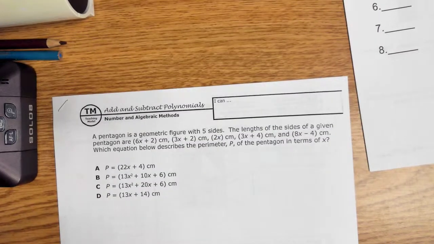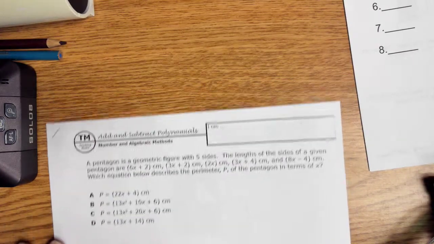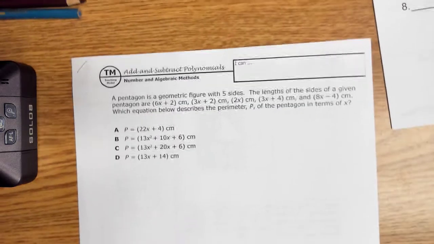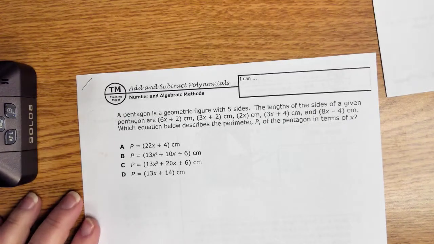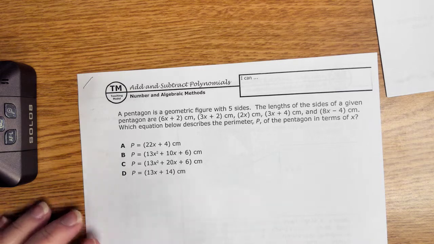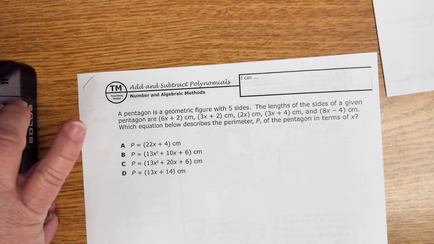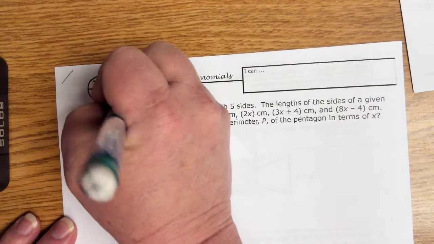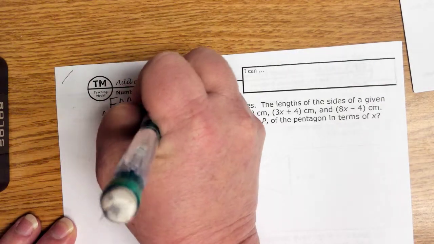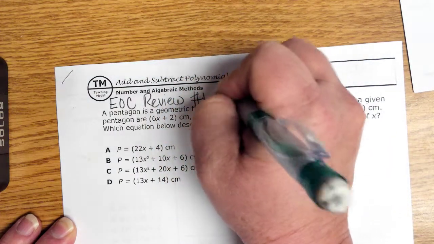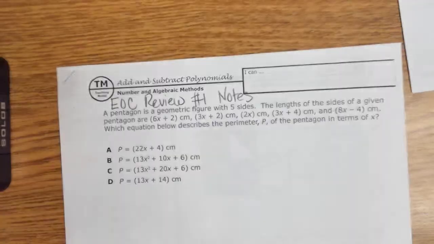We are going to start, and I would do this as your notes. For some reason, this isn't all lining up, so let's see if I can get it to line up. All right. What I would do here is write on top, EOC review number 1 notes. Okay?